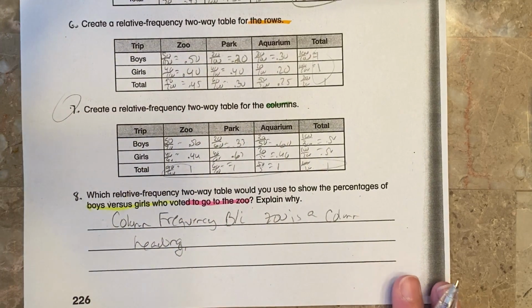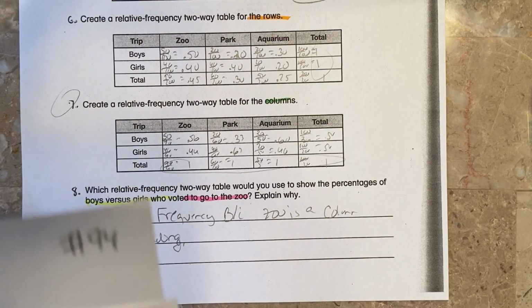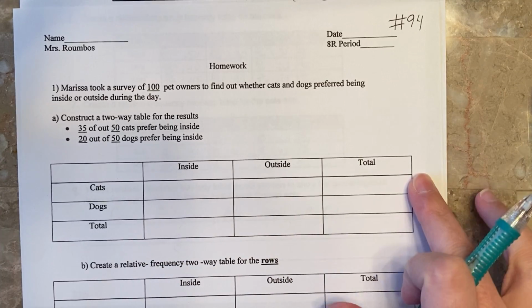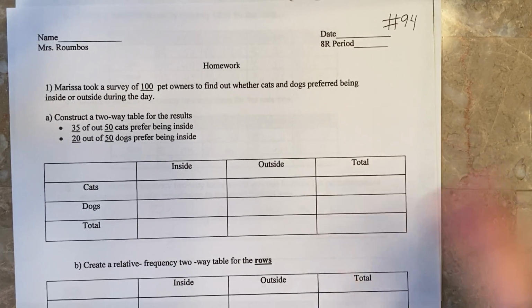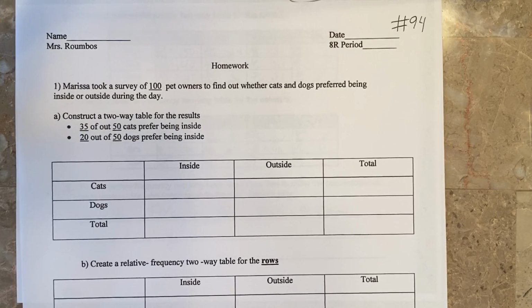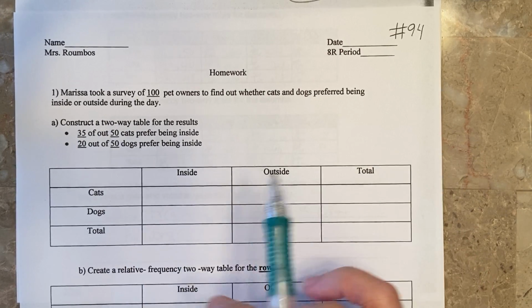All right, so that's the lesson. Your homework is number 94. Actually, we're just going to start this top one with you just to help you out, because if this is right, then the rest should not be too bad. So I'm just going to do this top portion of your homework with you to help you out. So this is tonight's homework.